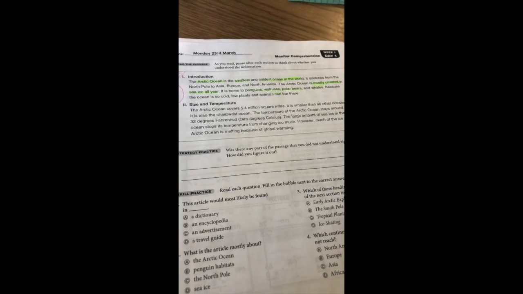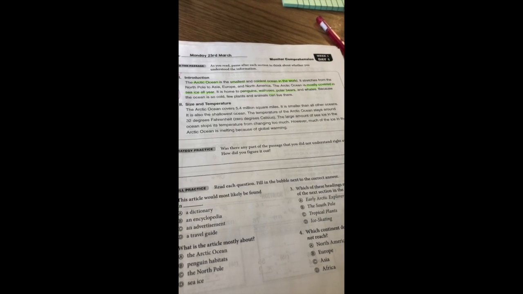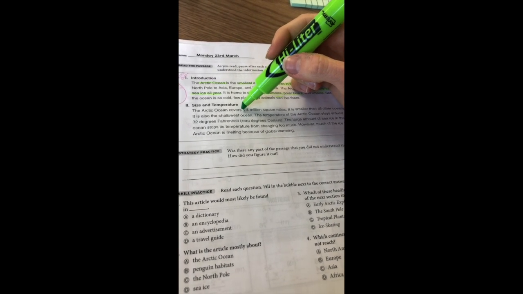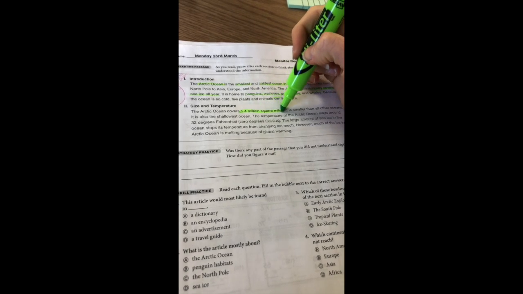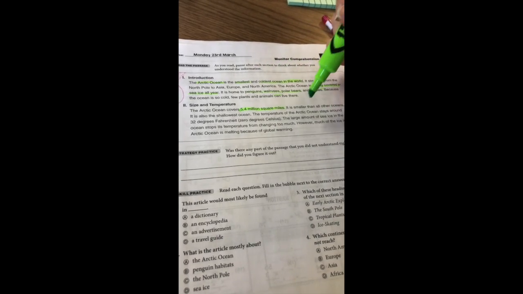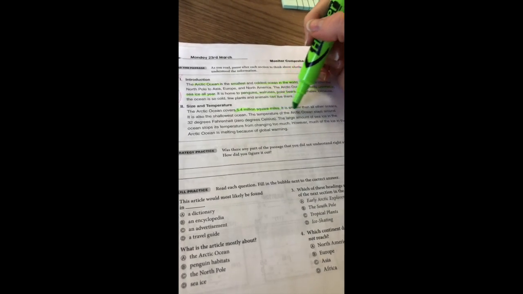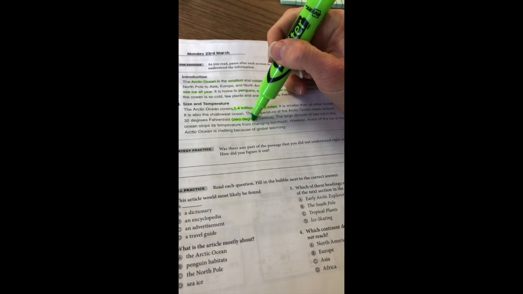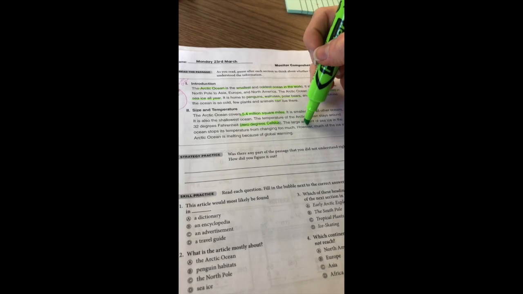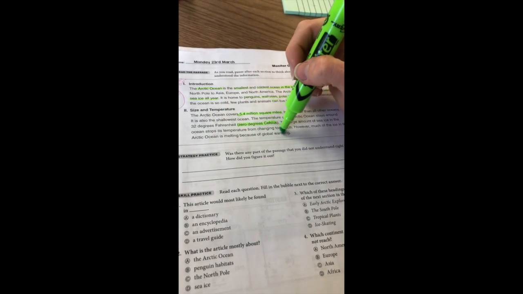So if you're looking at this one, what do you think the important parts of this passage might be? Think about it. We're going to go through and try to explain it together. The Arctic Ocean, it says it's small, but it's still 5.4 million square miles. We already learned up there that it was the smallest ocean, so it's not really new information. The temperature is around freezing. We know Celsius, so I'm going to say Celsius. The large amount of sea ice stops this temperature from changing too much. However, much of the ice is melting because of global warming.